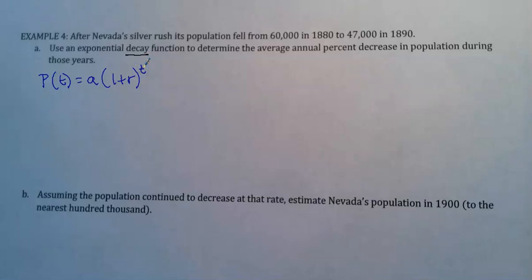After Nevada's silver rush, its population fell from 60,000 in 1880 to 47,000. Okay, so 60,000 is going to be our A. That's our initial value. 47,000 is going to be the new population amount. And we need to consider the years. What is our time? From 1880 to 1890 is how many years?